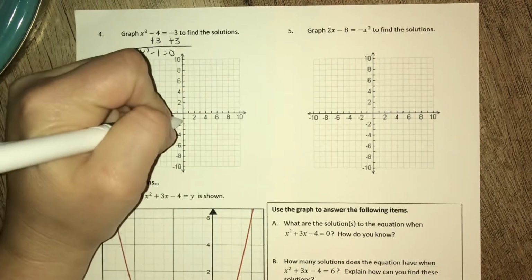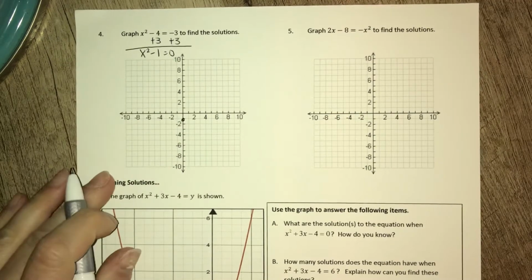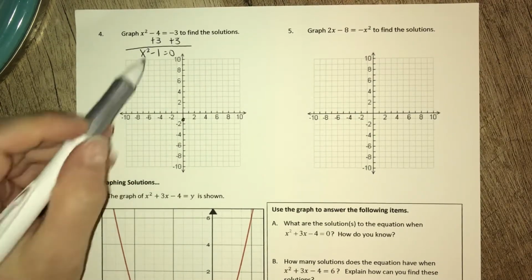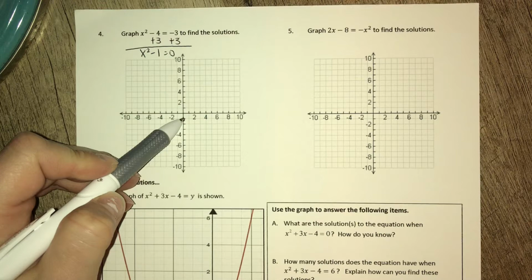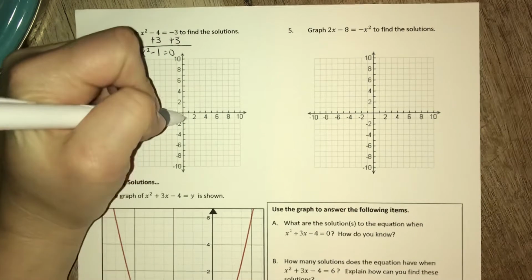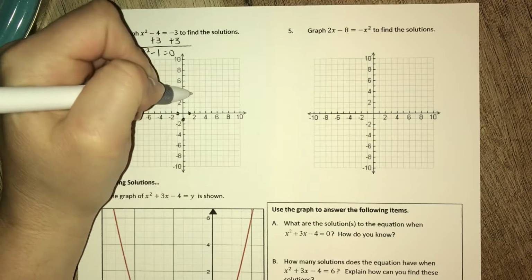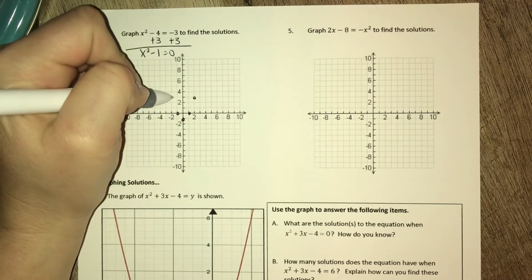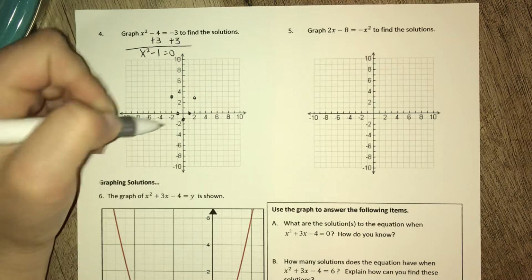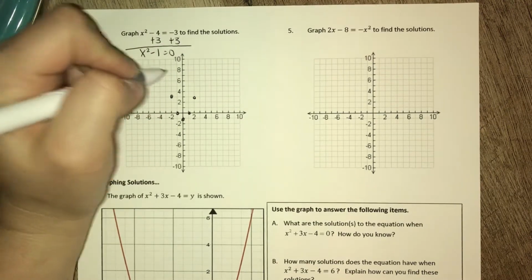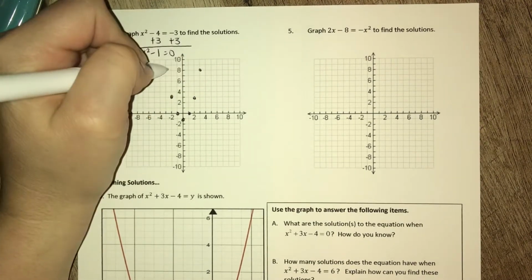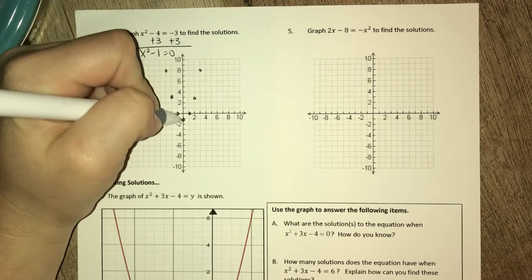So if I go down 1, here, there is no left-right movement. Now, because my a value is 1, I'm going to map out my parent function over 1, up 1, over 2, up 4. I could even go over 3, up 9 to finish it out.